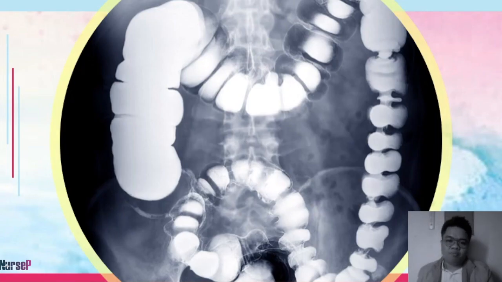Then we have your barium enema. So your barium enema is used to visualize the large intestines, and the purpose of that is to determine the presence of polyps, tumors, and lesions. So this is an example image of a barium enema. Okay, this barium enema looks normal. The preparation would include bowel preparation, which means that you need to cleanse the bowel prior to the procedure.